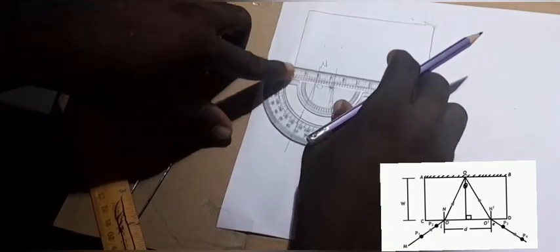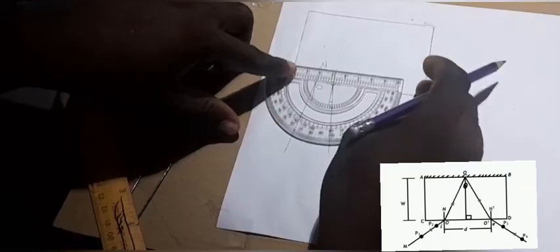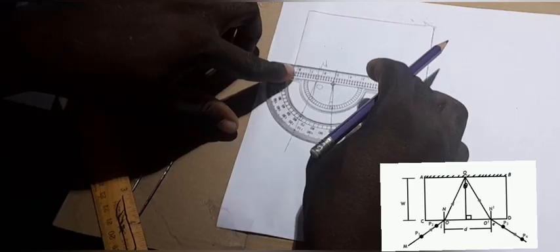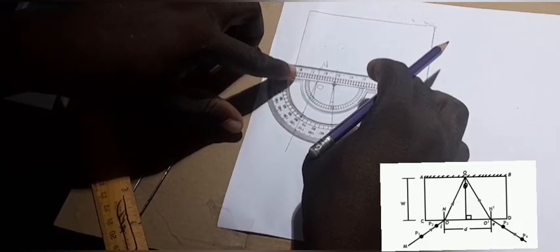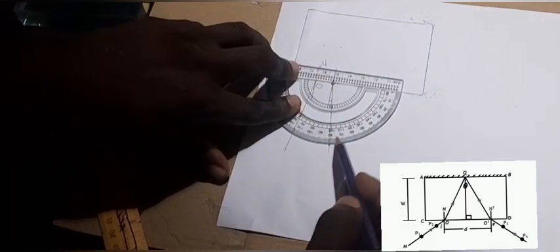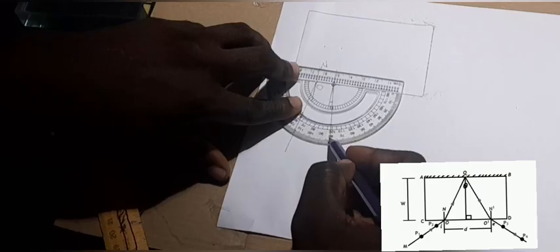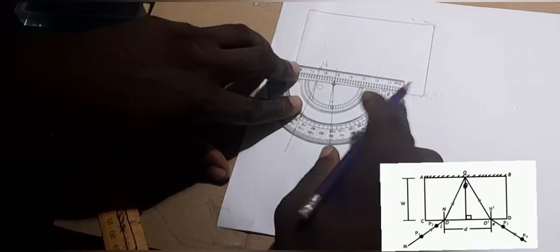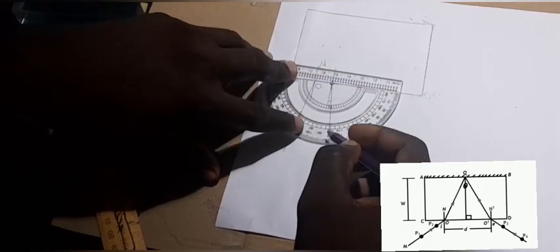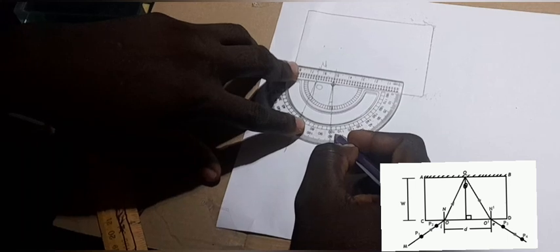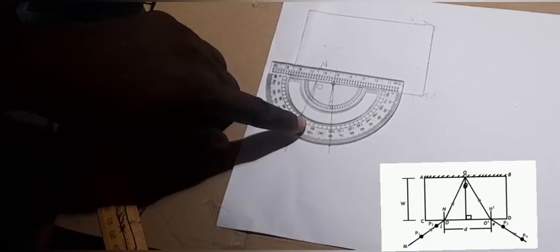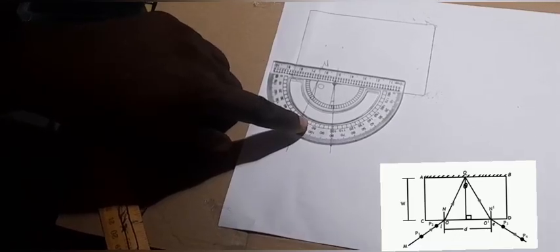So I'm going to place it this way. Okay, so this is 90. Ensure that it's on the straight line like this and like this. So if I measure this, I'm on 80. It's not exactly 80 to be precise, it is 79. So that's from 90, that's 9 degrees. So you see it's close to 10 degrees. So if you are doing the manipulation, you should expect to get 10 degrees.